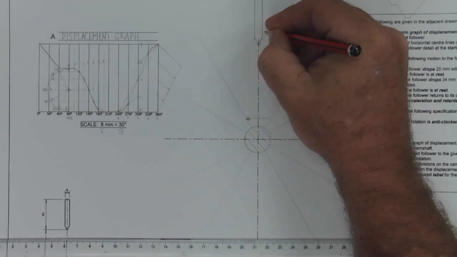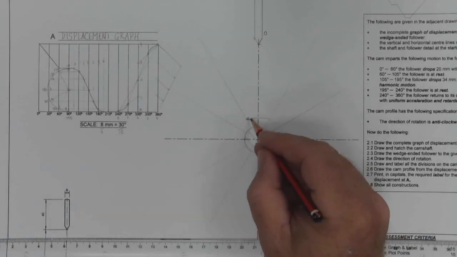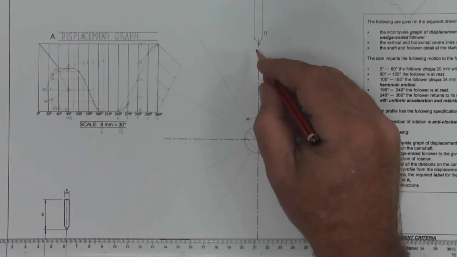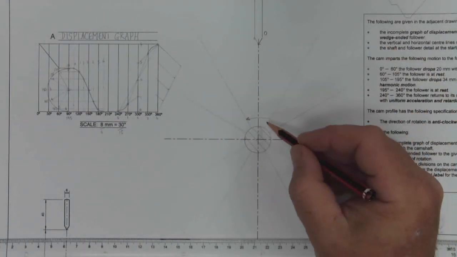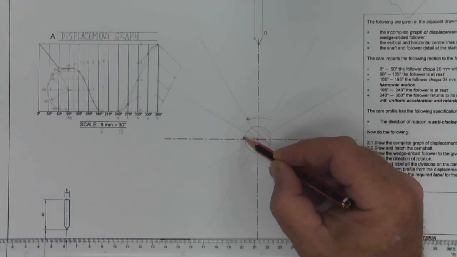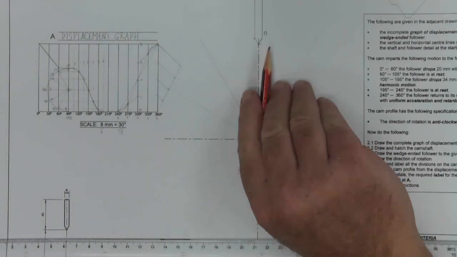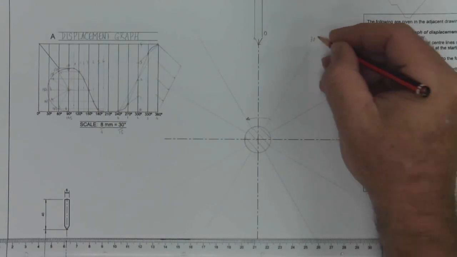Where the follower is always 0. Now, because the shaft is rotating anti-clockwise, it causes the cam to rotate clockwise, so our labeling must be clockwise.